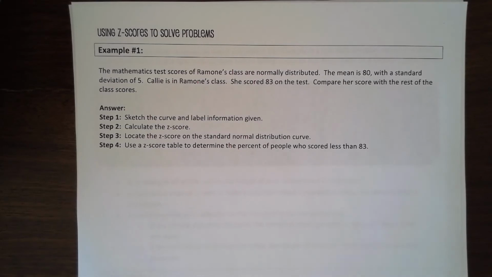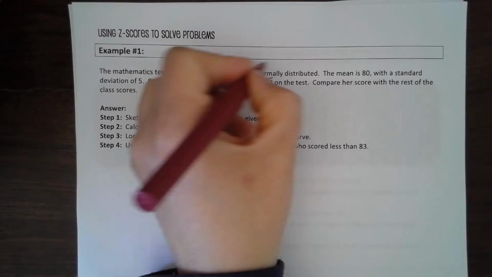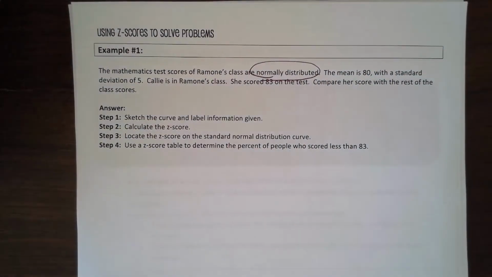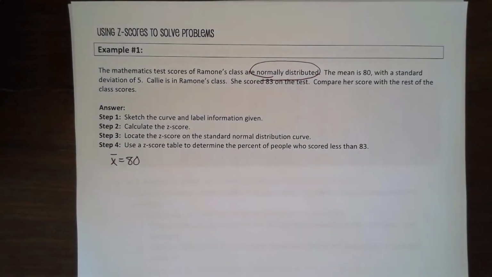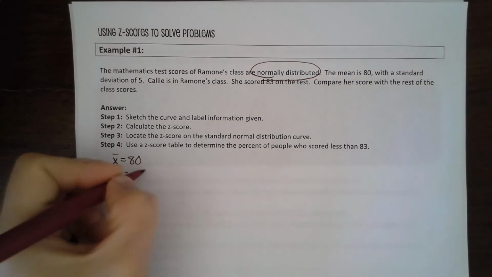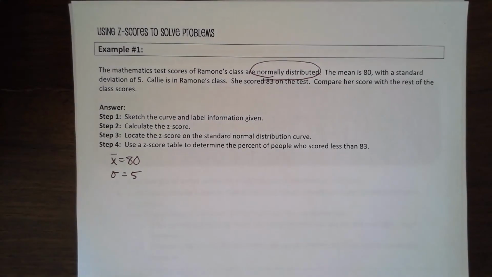So example 1, math test scores of Ramon's class are normally distributed. So again, we're being told that that's the case. So that means that we can use these Z-scores and the Z-score table, and we can use the standard normal distribution in order to solve the problem. The mean is 80. Okay, so X bar equals 80. And a standard deviation is 5, so sigma equals 5. Callie is in Ramon's class, and she scored 83 on the test. Compare her score with the rest of the class.